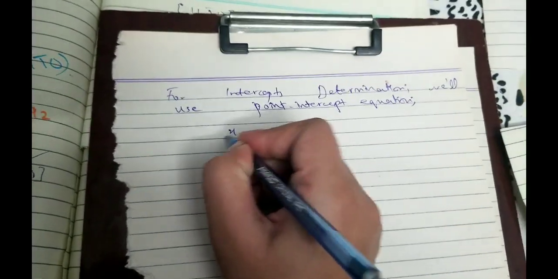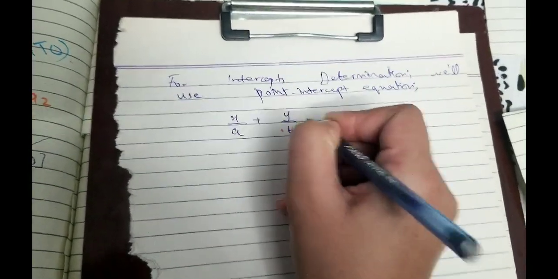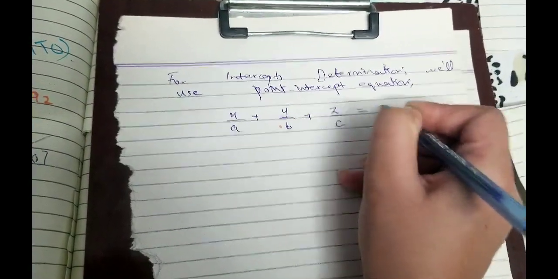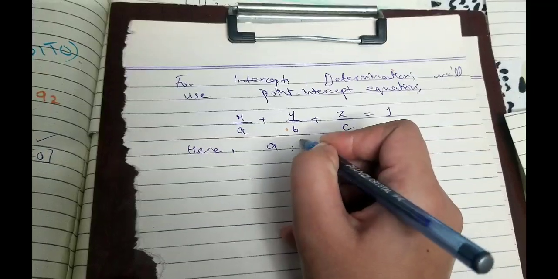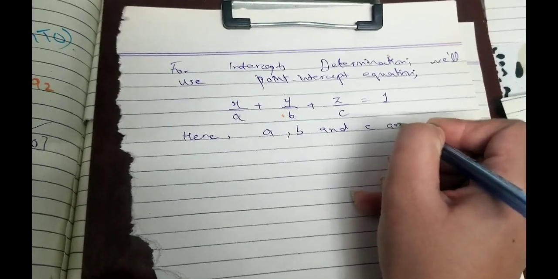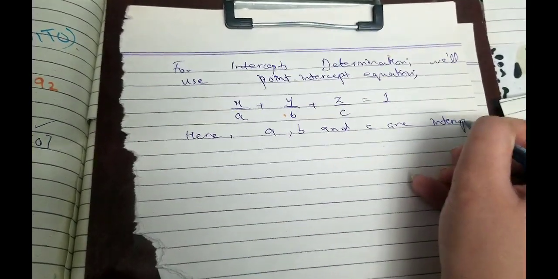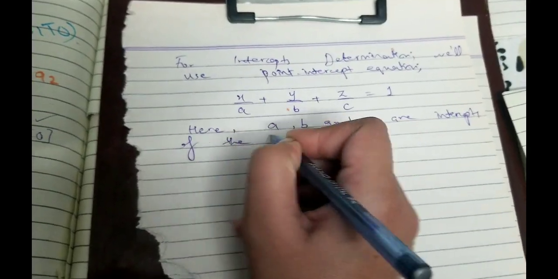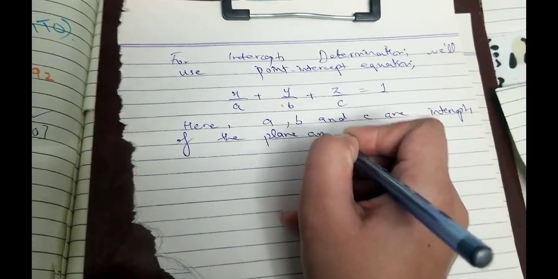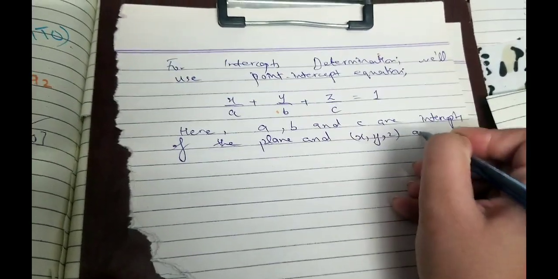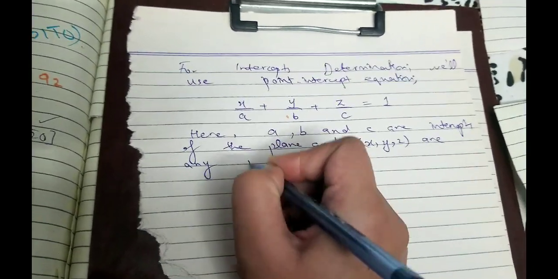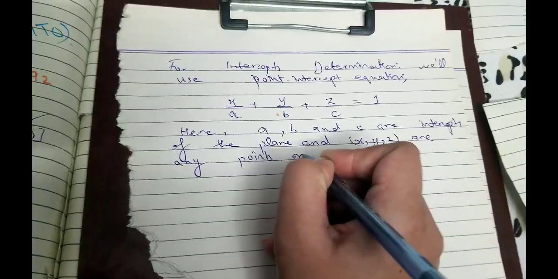It is given as x over a plus y over b plus z over c equals 1. Here a, b and c are the intercepts of the plane. And what are x, y and z? x, y and z are any points on the plane.